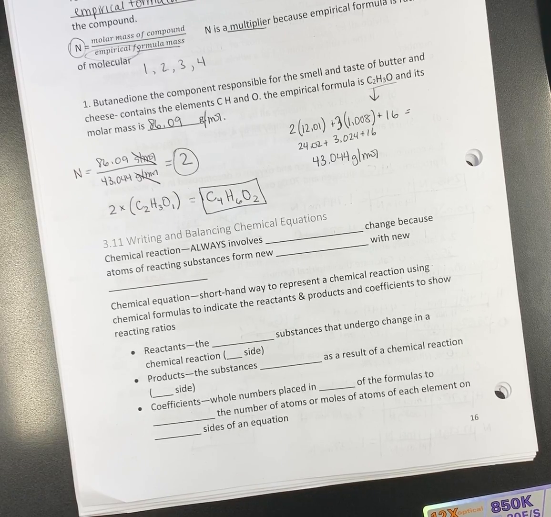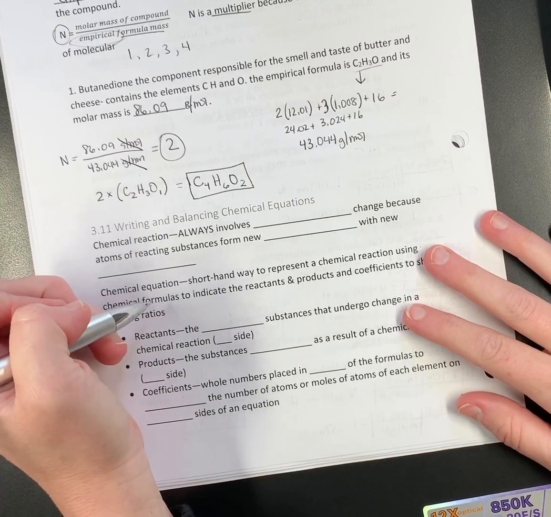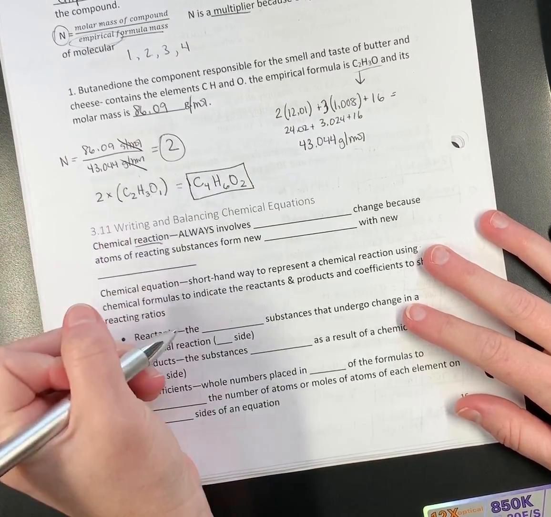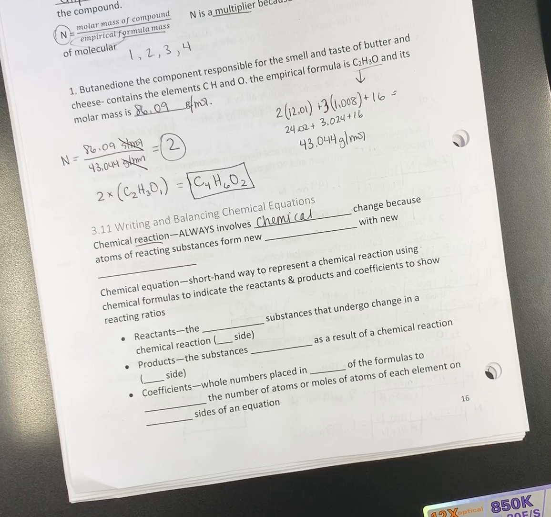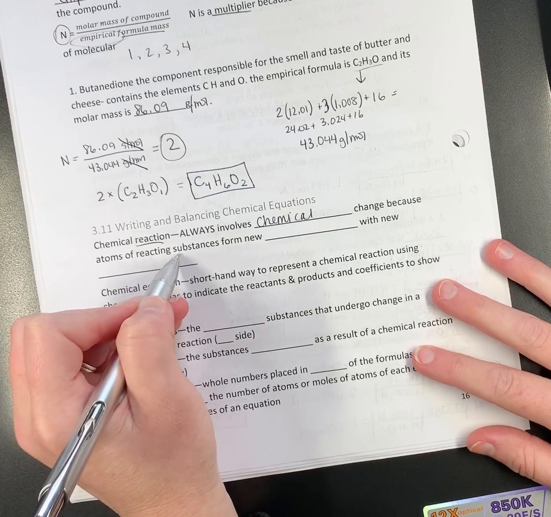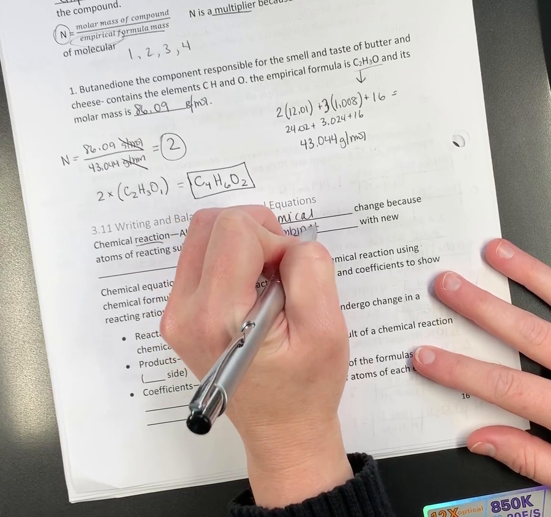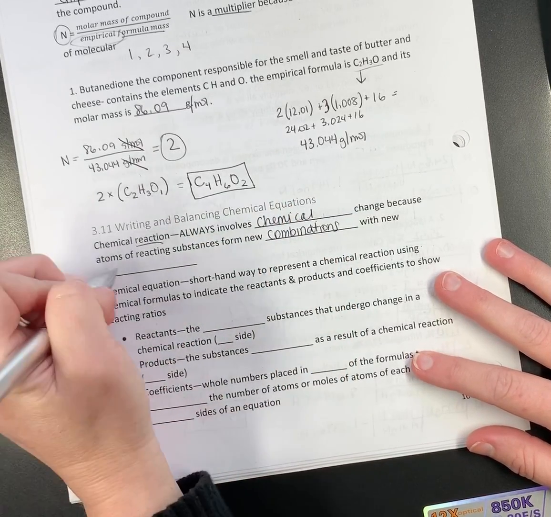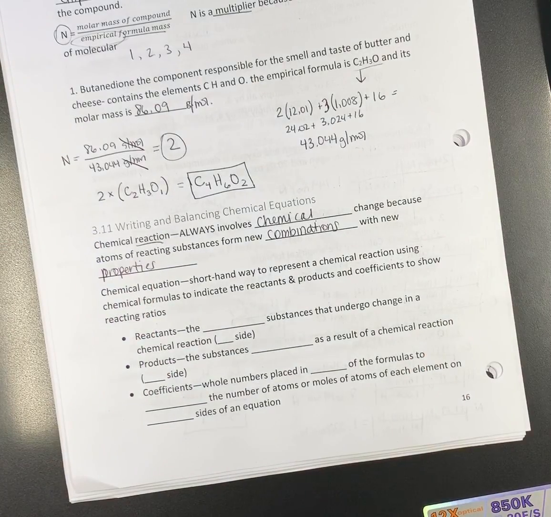Okay, so let's talk about how we're going to do this. When you have a chemical reaction, it is called a reaction because it involves a chemical change, because our atoms that are reacting are going to form new combinations, and these new combinations are going to have new properties. So we are taking one or two substances and we are making something different.